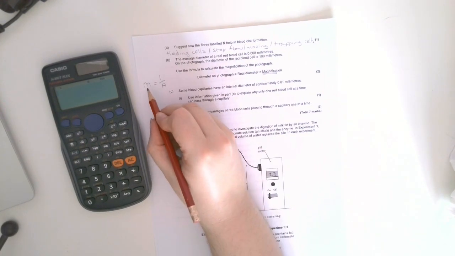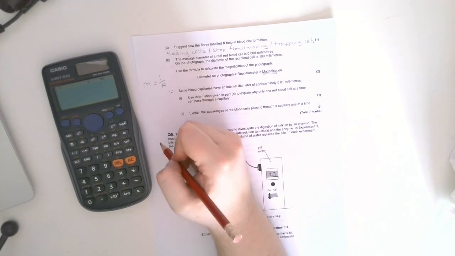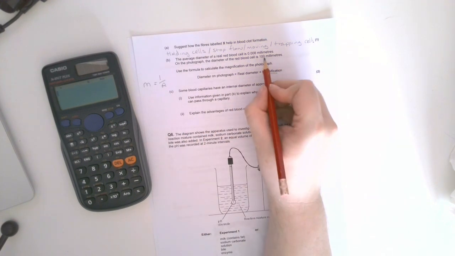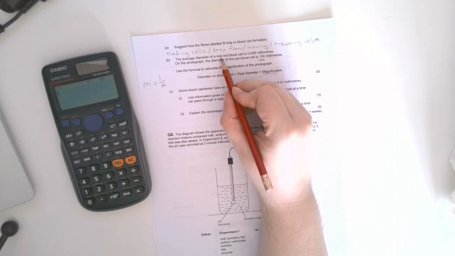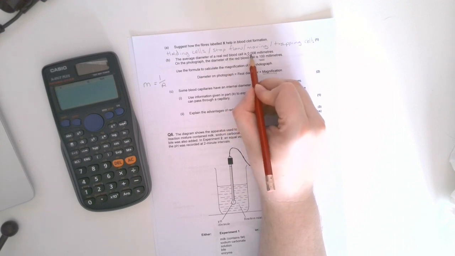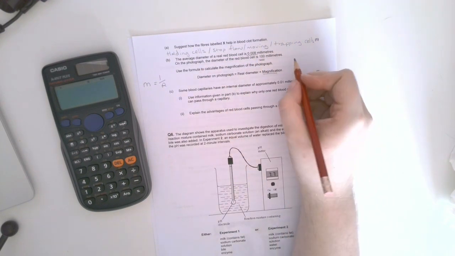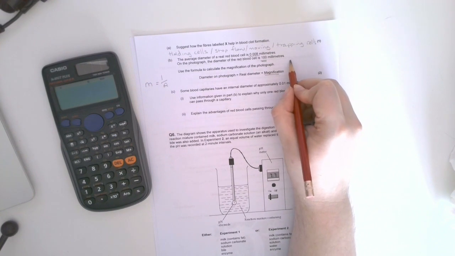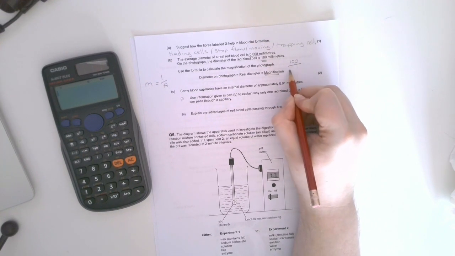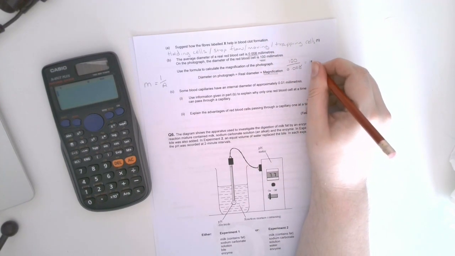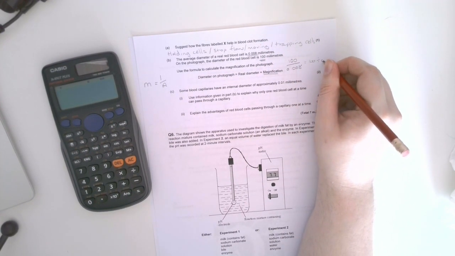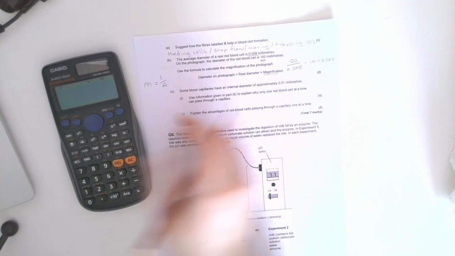MIA. Okay, magnification is image size over actual. So the image size is 100. The actual or real size is 0.008. You substitute that in, so 100 over 0.008, which is the same as 100 divided by 0.008.